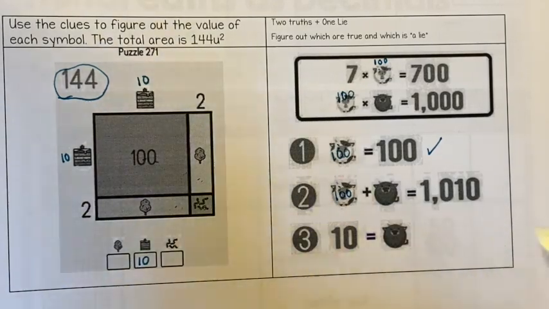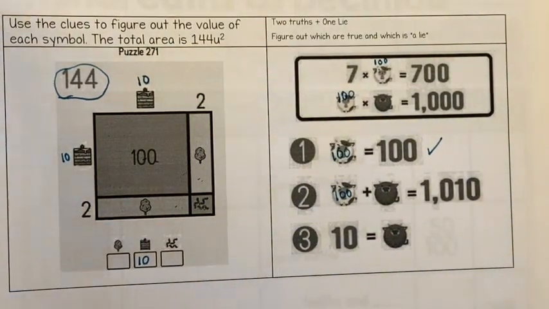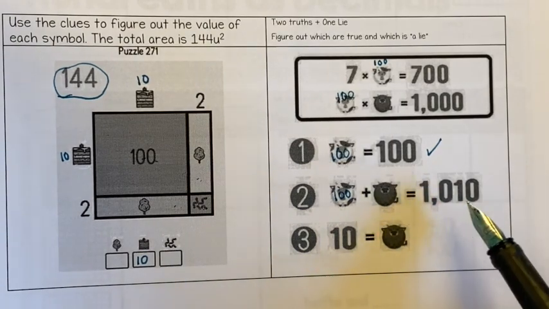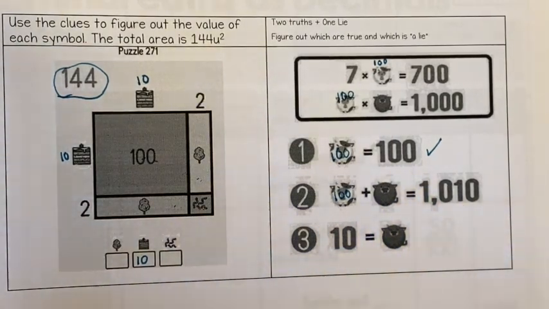Again, I want you to pause and work through this. I will post the solution at the end of the video, but I would really like it if you try it on your own. So pause the video and try to figure out which one of these is the lie.